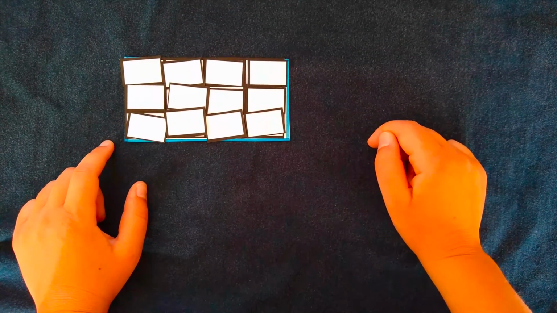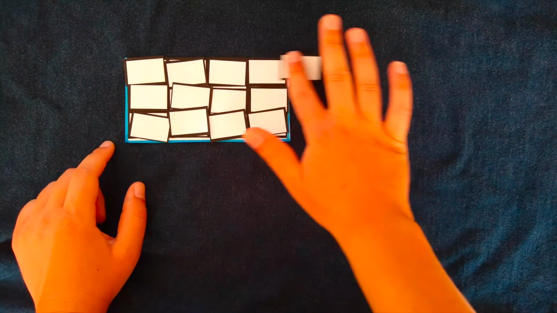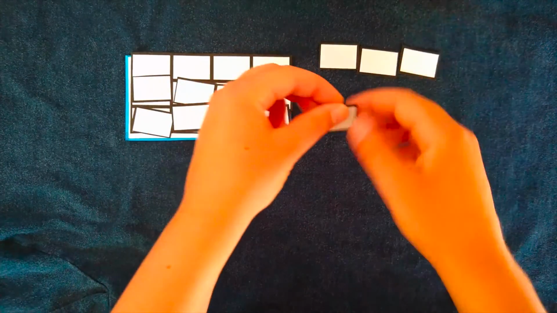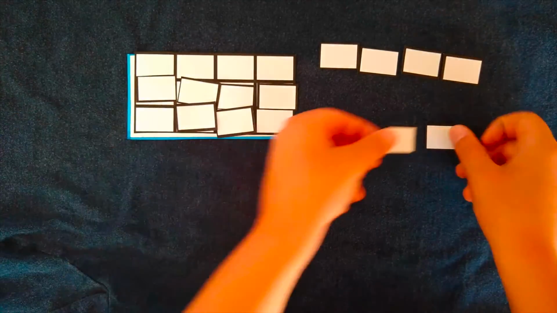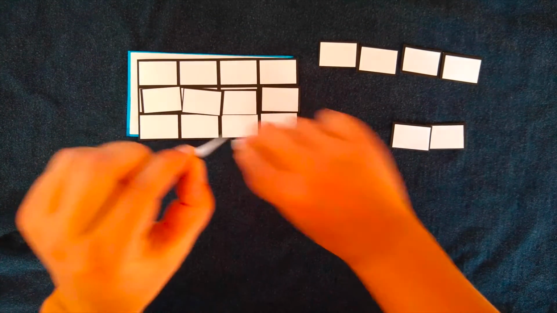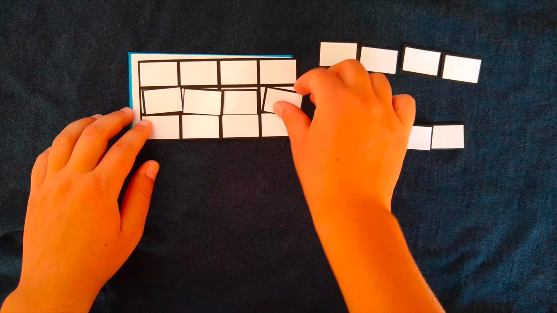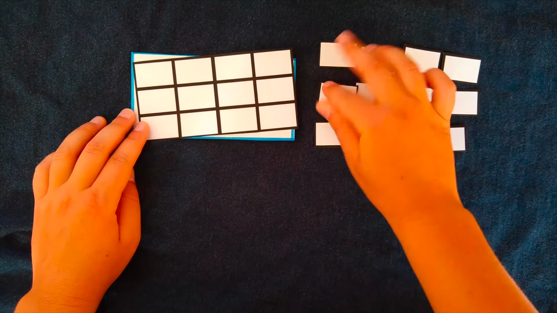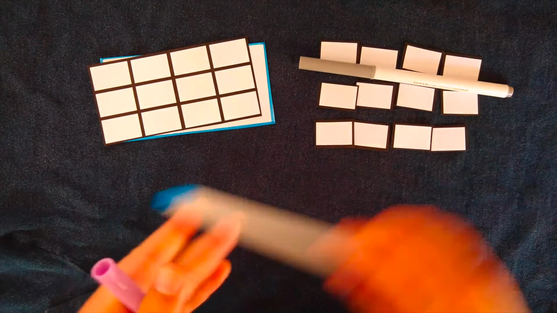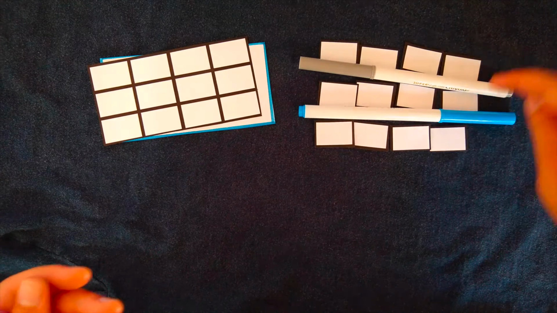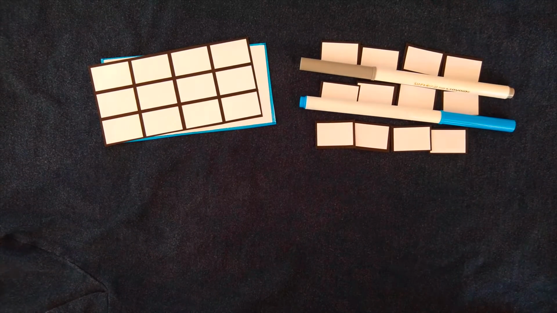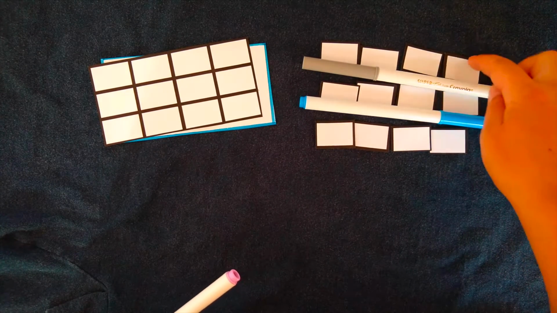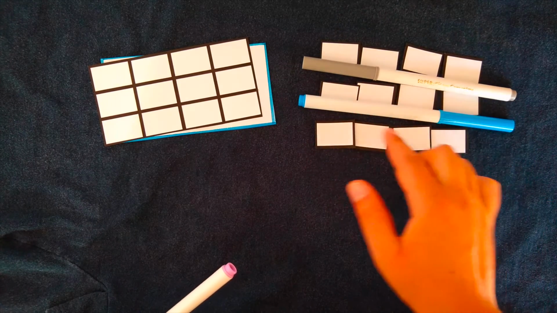So let's try the first group. Let's count. 1, 2, 3, 4. Now let's count another group. 1, 2, 3, 4. And the last group. 1, 2, 3, 4. Now looking at each group that we counted, does this look like 3 equal groups? Yes, that is because each group has 4 of these squares.